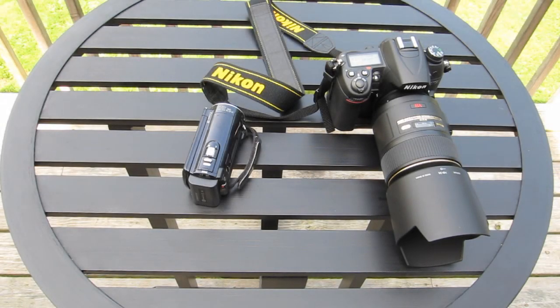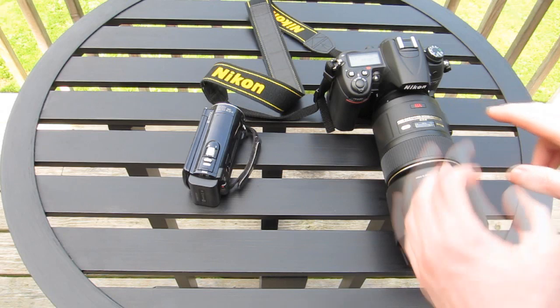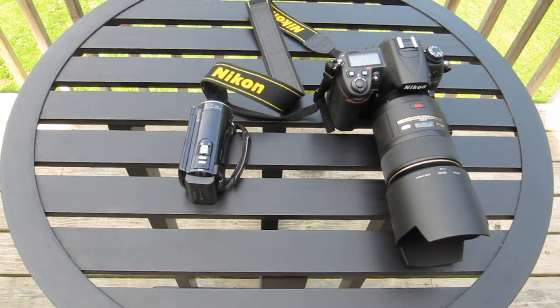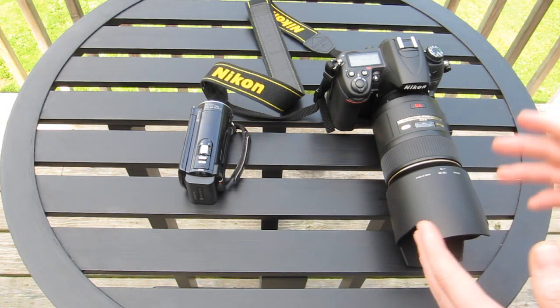Hey guys, I'm back here with a quick photo related video, and this time I'm just going to talk about the merits of using a digital SLR camera for video compared to a standalone camcorder. The digital SLR is becoming a popular format for shooting video nowadays. A lot of the cameras come with that video function.